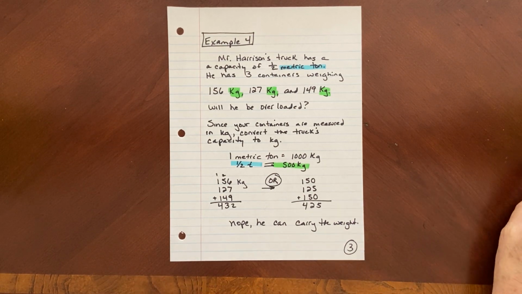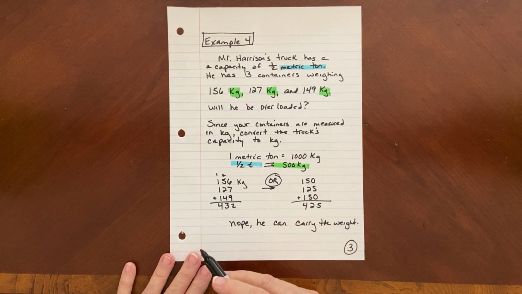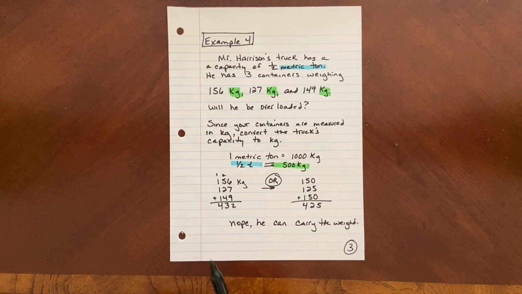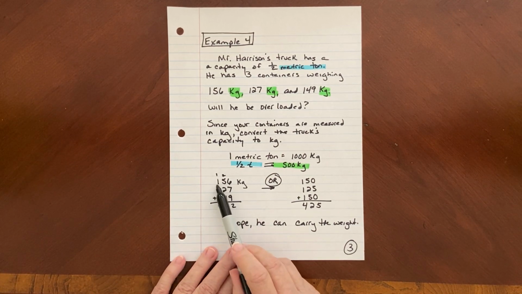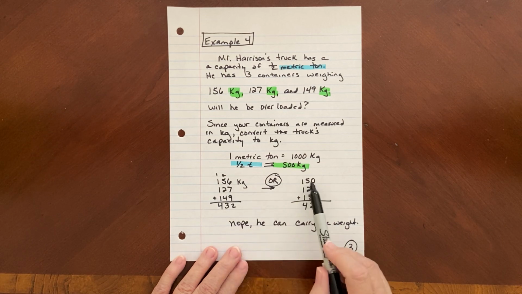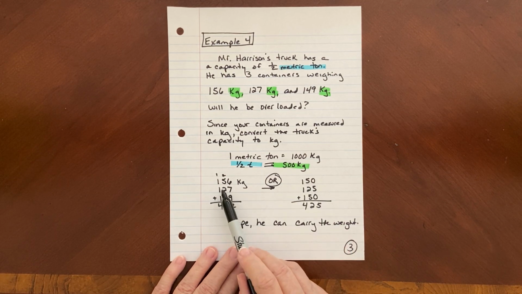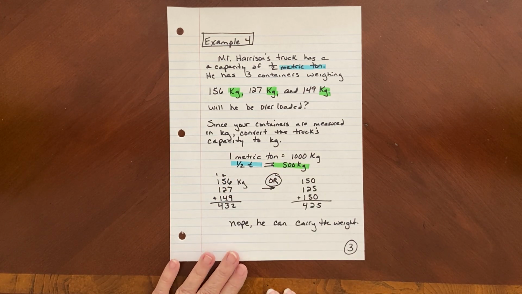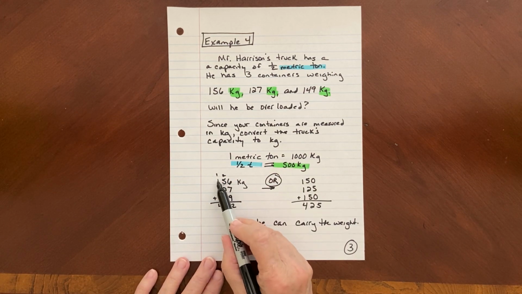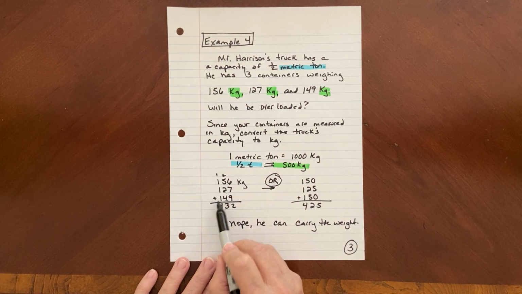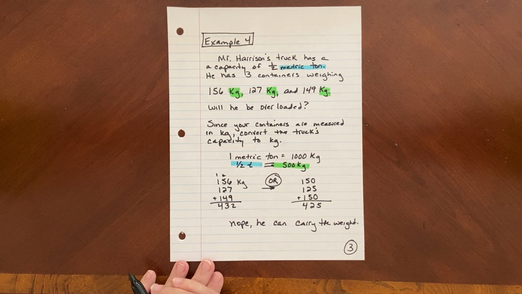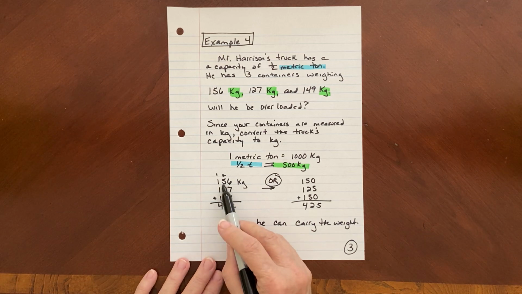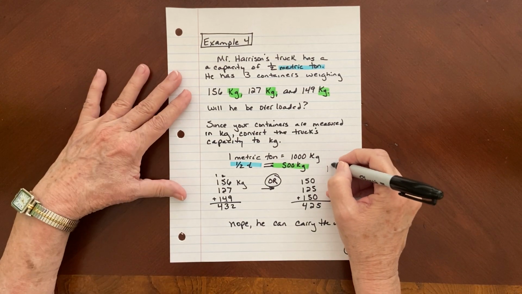All right, so I can add it up. But do I really need to? I don't really need to know exactly how much that stuff weighs. What I really need to know is, is it less than 500? So let's round it. So I'm going to say 156 rounds to 150. And I'm going to use the tens place here because I want to be pretty accurate. I don't want to just round this down to 200 to 100 and to 100. I want to be a little more accurate than that. So I'm going to round to the nearest tens place.